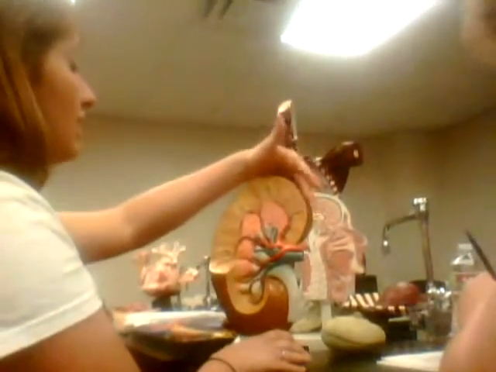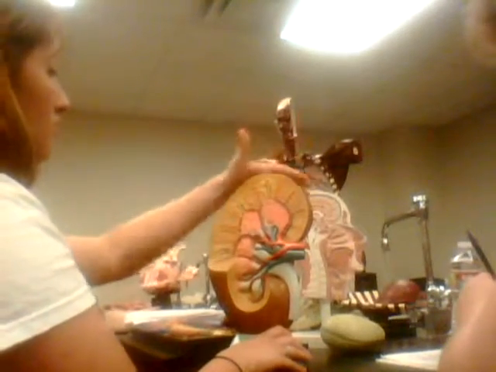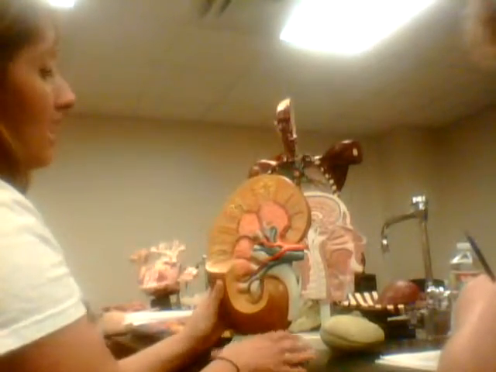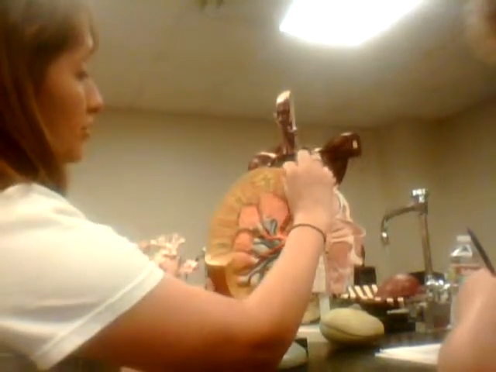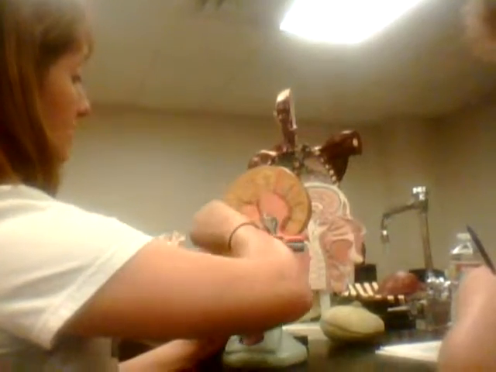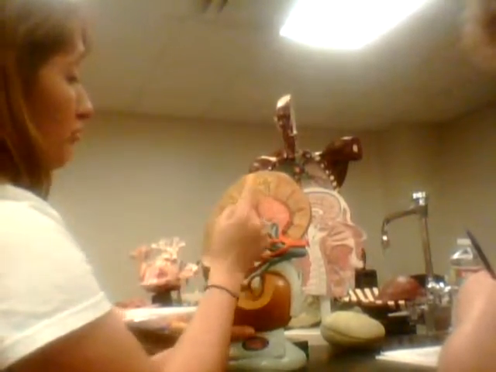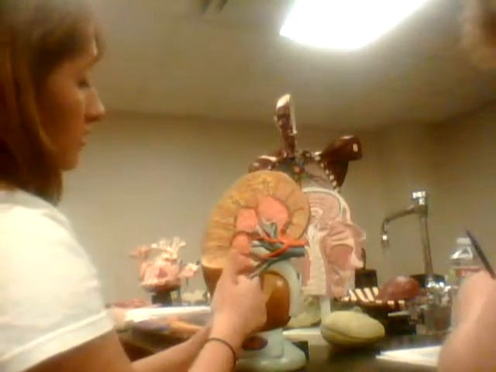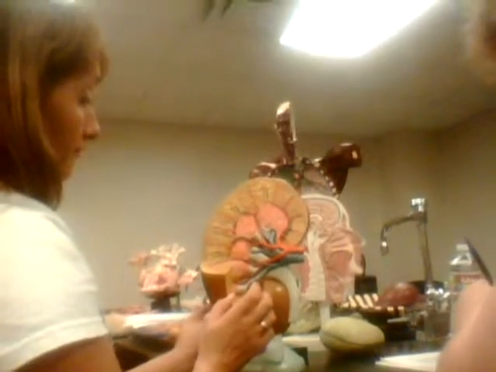What is this? Renal capsule. The outside is the capsule. This area here is your renal cortex. These are renal pyramids. The region is the medulla area, the renal medulla. So if he says region, it's the medulla area.